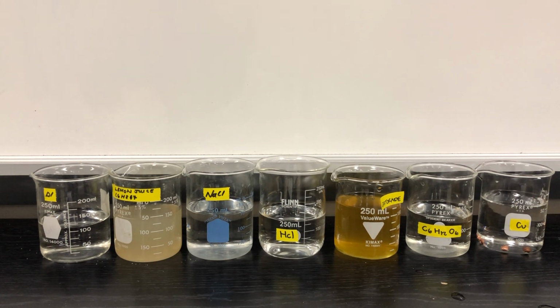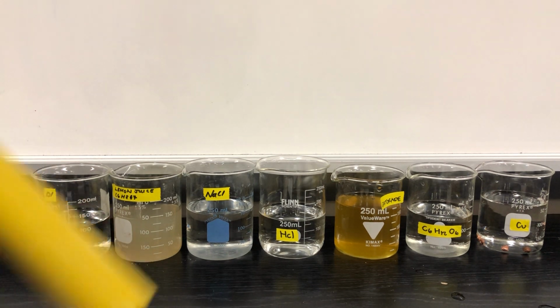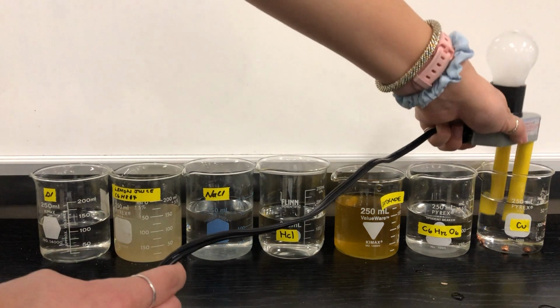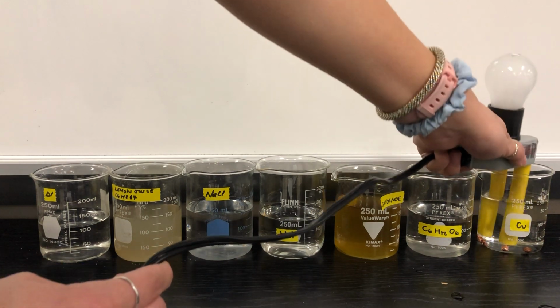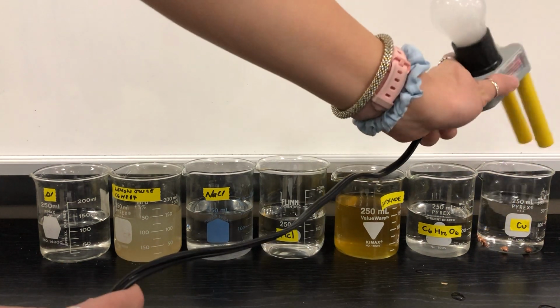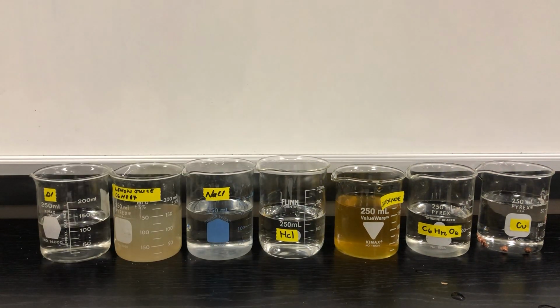And so we're gonna see if it conducts electricity. So go ahead and make a prediction. I'm gonna place the device in there and we'll see what happens. Okay, so we can see it's not conducting any electricity. So for that, we can put no. So again, based on that information, determine if it's an electrolyte or not.